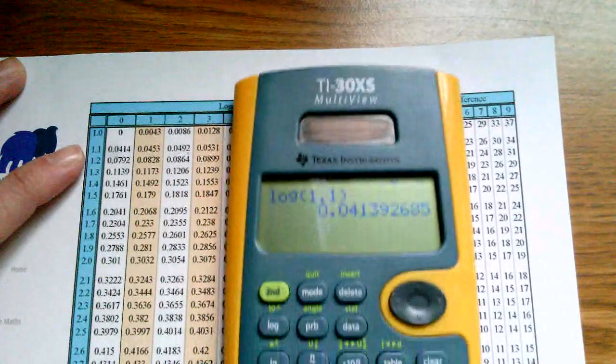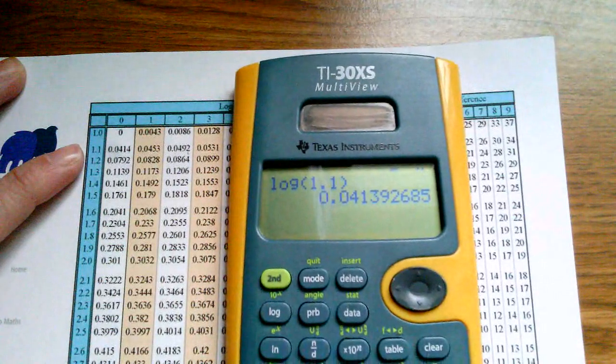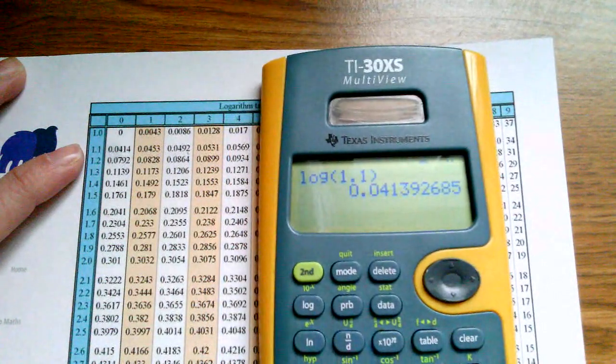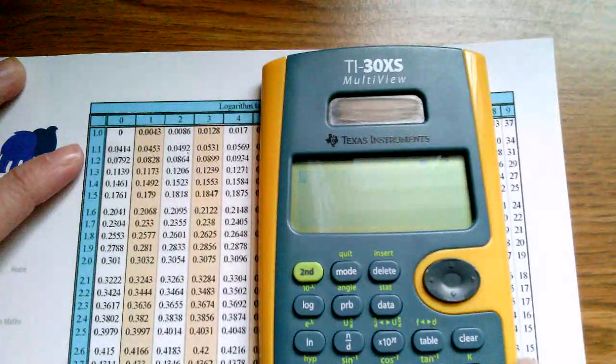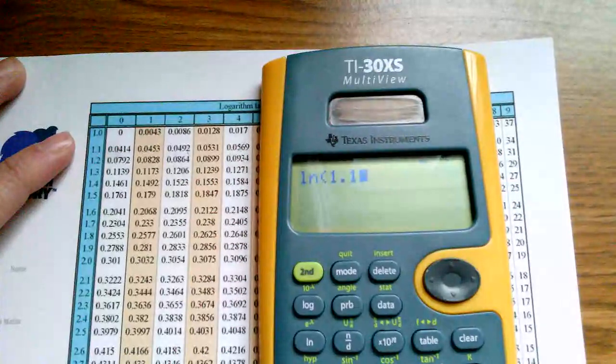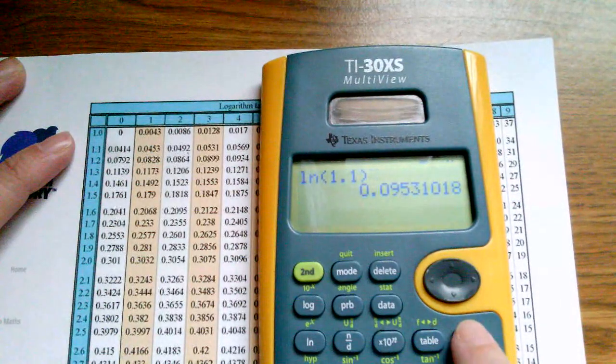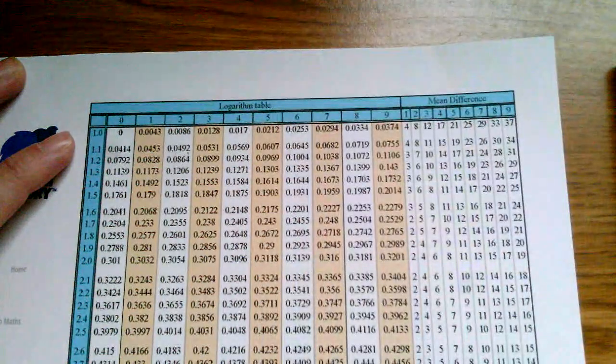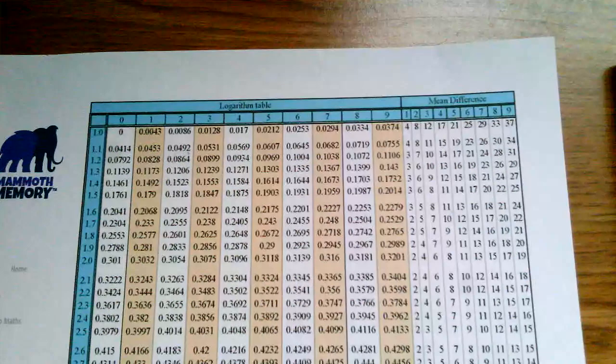Okay, 0.043. So this actually seems a little off from mine. I wonder if it's an ln. No. Okay, so anyways, they use these tables. That's the point. I'm not sure how my calculator is working.